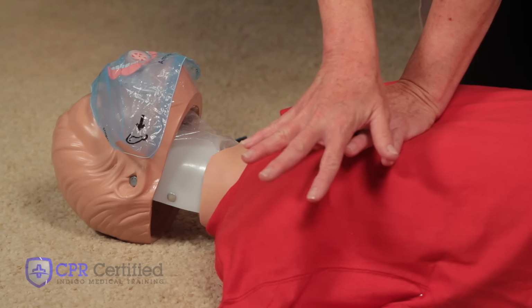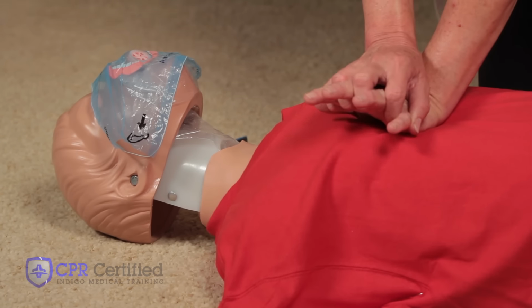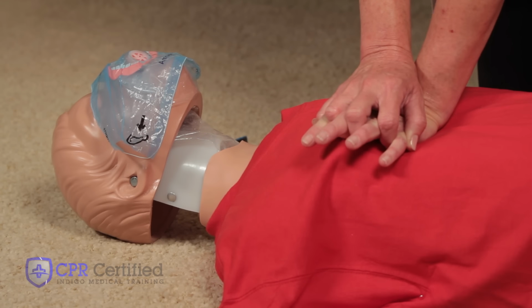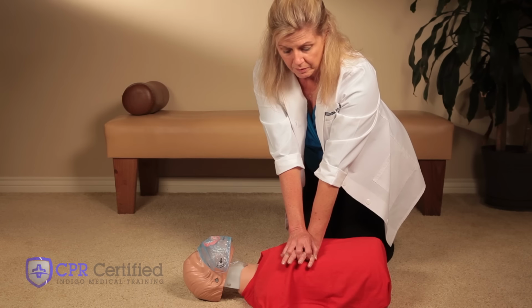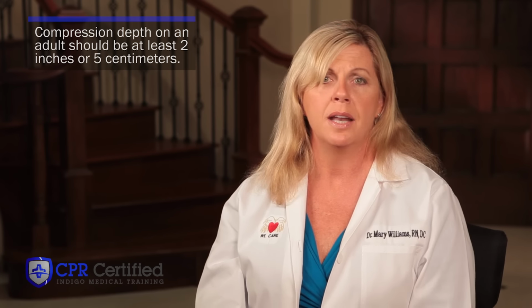Now, place your other hand over the first, interlacing your fingers for support. With your arms straight and your shoulders positioned over the victim's chest, push down on the victim's chest. For an adult, you will want to push down at least 2 inches or 5 centimeters. Now watch as I perform 30 deep compressions in 18 seconds or less.